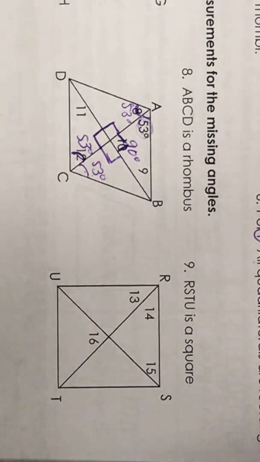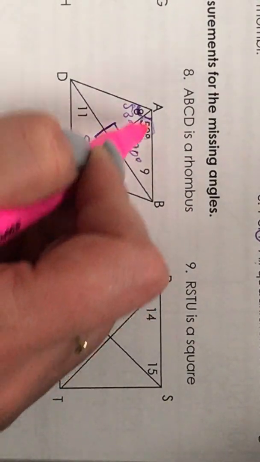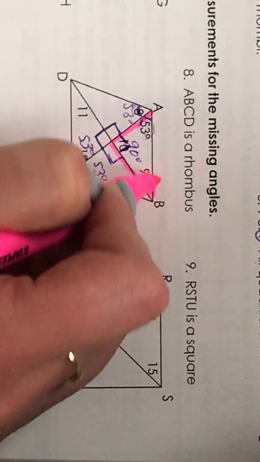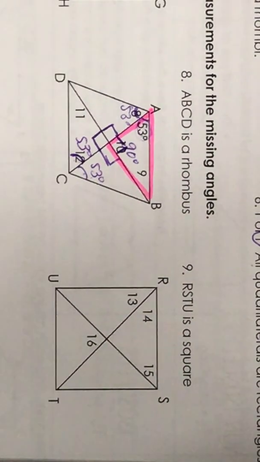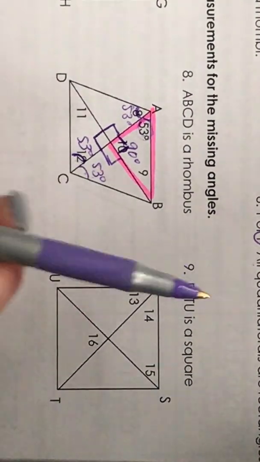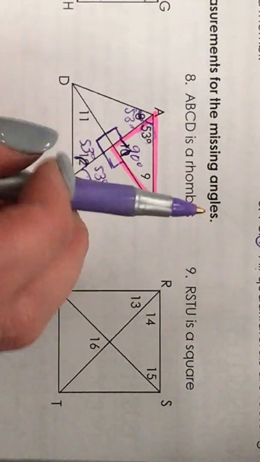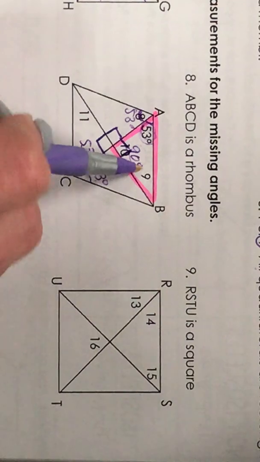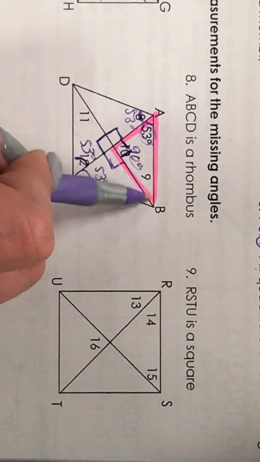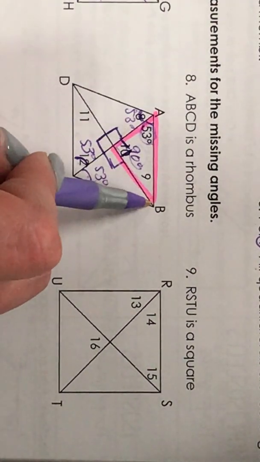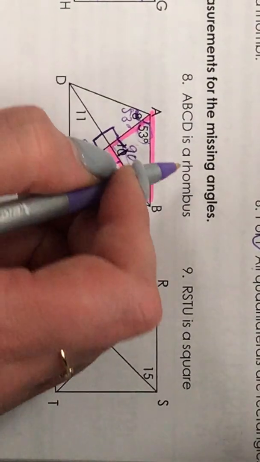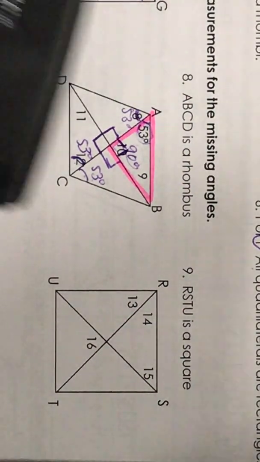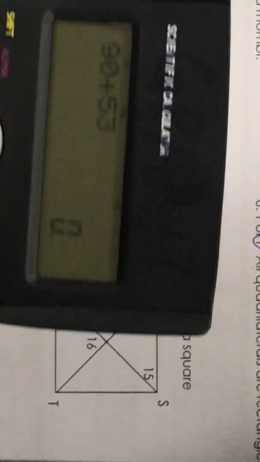And then I have a bunch of triangle sum problems. So I'm going to highlight one of them. Within that pink triangle, and it really didn't matter which one I chose, all of them are going to be the same, in the pink triangle, I have a 53-degree angle and a 90-degree angle. It's supposed to add up to 180 degrees in here. So I'll add 90 plus 53.